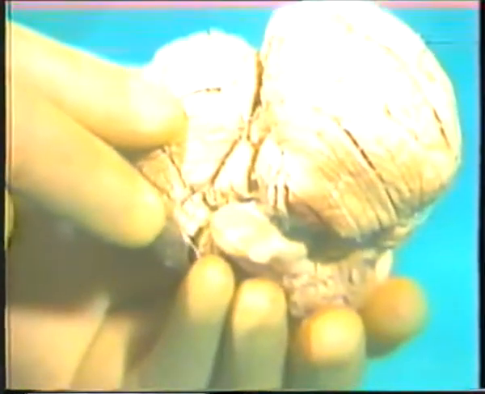The posterolateral fissure lies on the inferior surface and just behind the flocculo-nodular lobe.